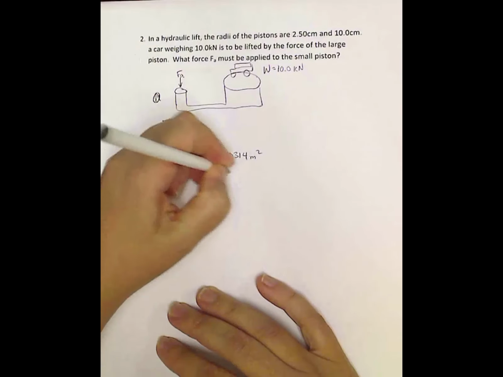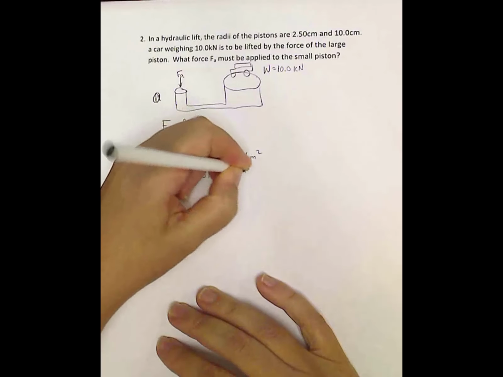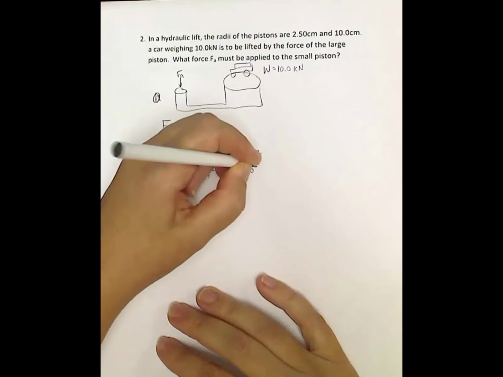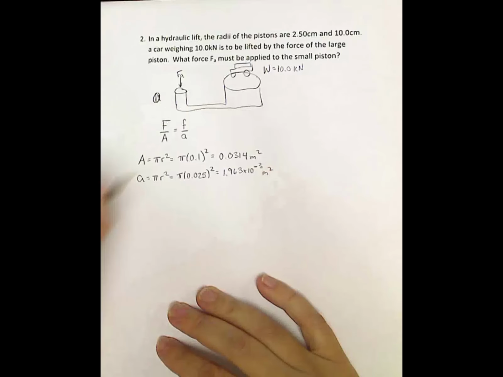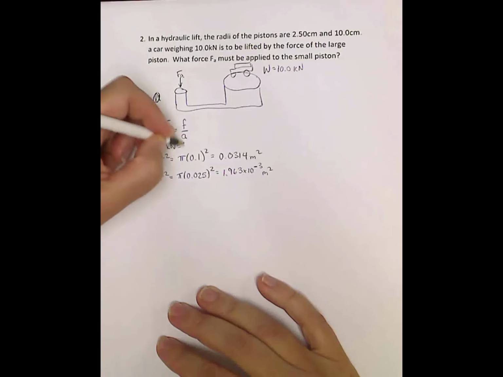And we get an area of 1.963 times 10 to the minus 3 square meters. Right, so we've got our two areas. We know our large force is equal to 10 kilonewtons, or 10,000 newtons.